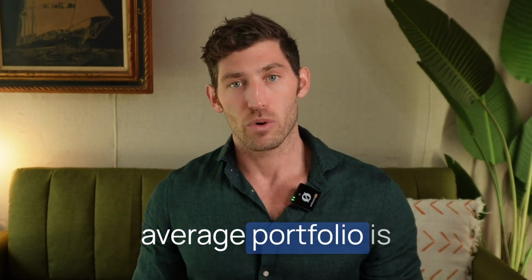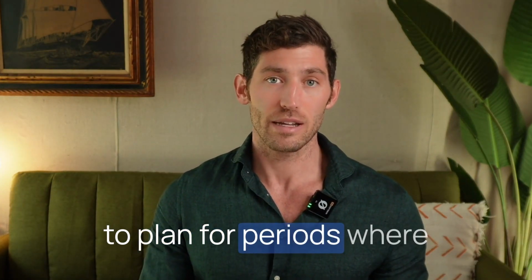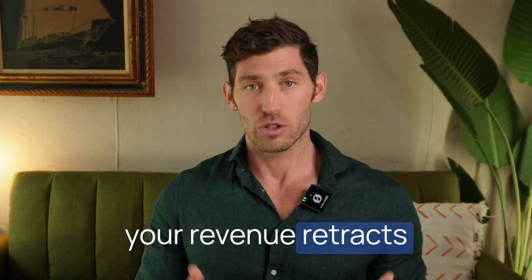Conversely, if you do most of your work with growth clients, then it's likely that your revenue-weighted average portfolio is very equity-centric. And in that case, it would probably be prudent to plan for periods where your revenue retracts by 30 to 50%, simply because it's highly likely over the next 3, 5, 10 years that you go through a period of significant equity drawdown.